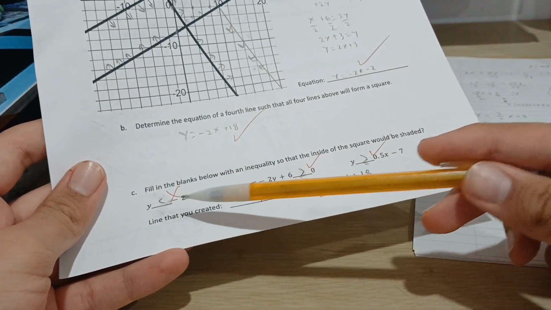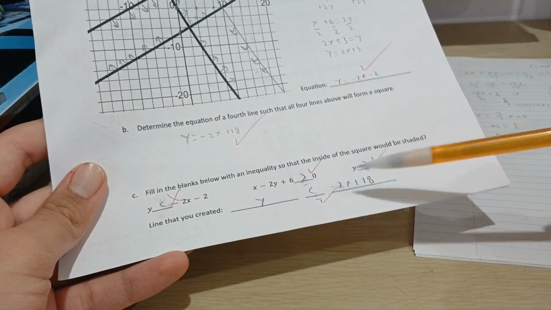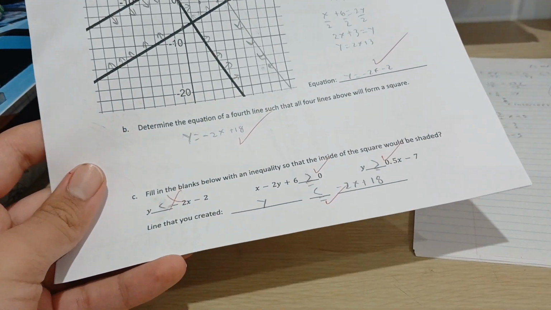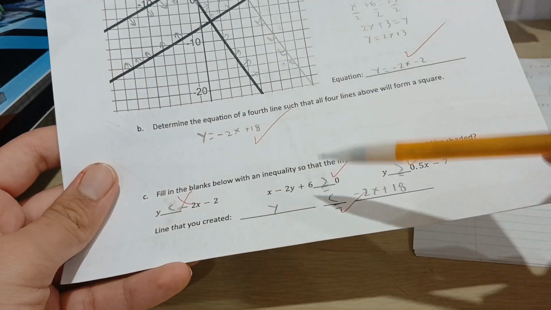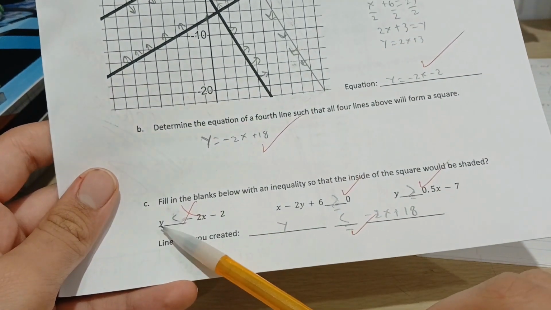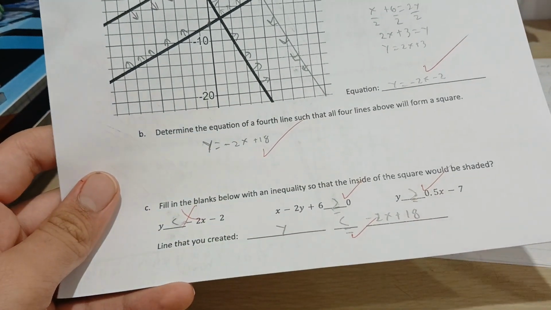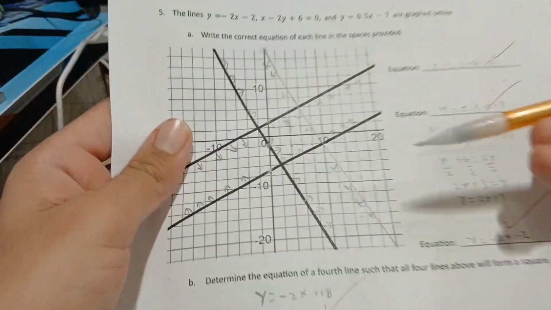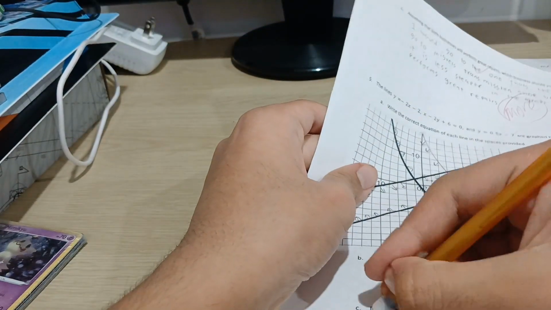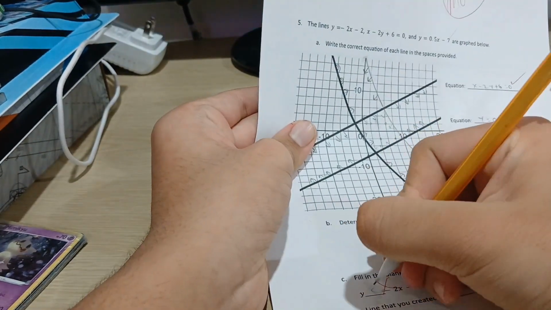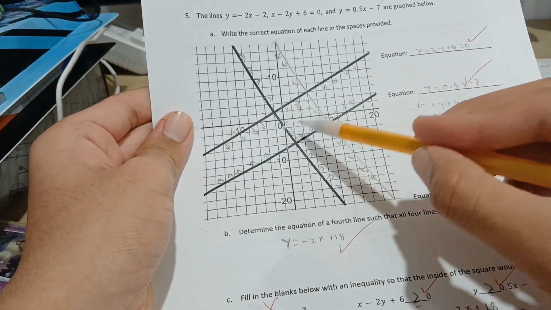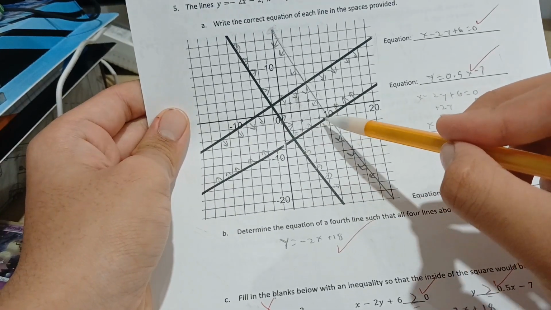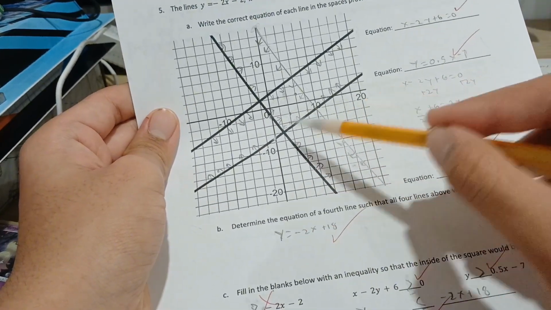First we need to figure out the three equations that were given, plus the equation that we as students wrote down. Let's start with this one. Y is greater than minus 2x minus 2, which is correct. This one was supposed to not be less. It was supposed to be greater. So now I just need to find any value over here that's not intersecting with this line.